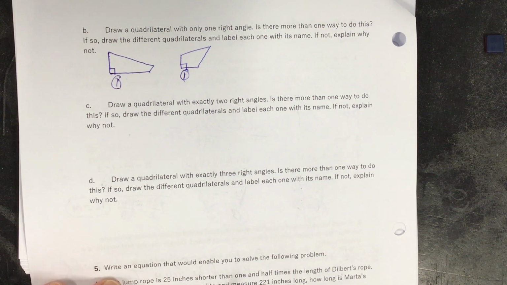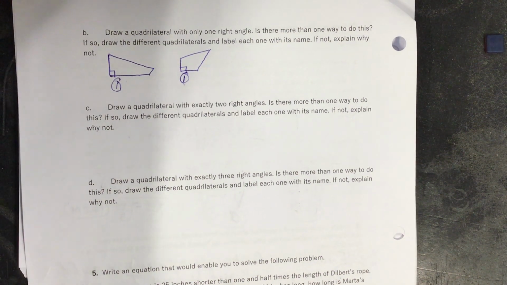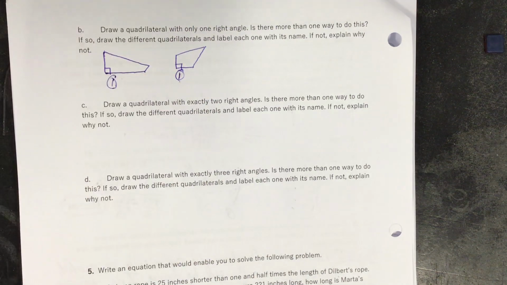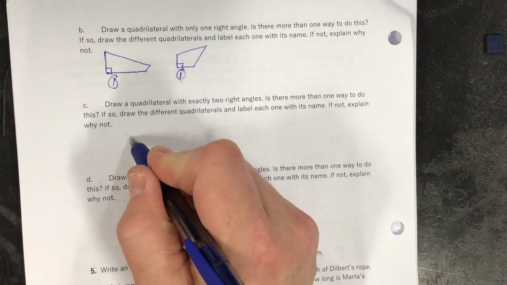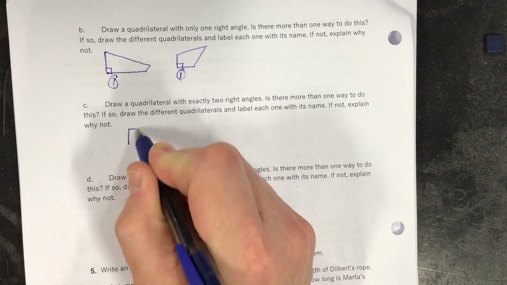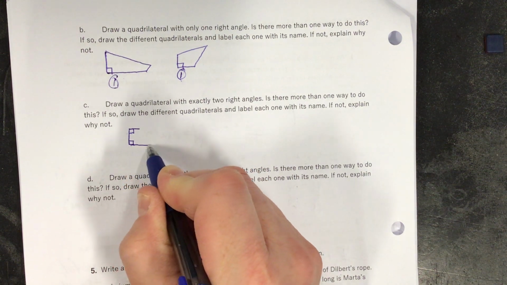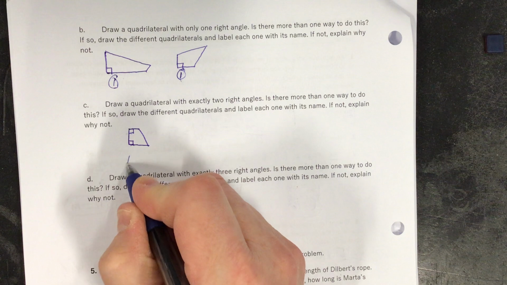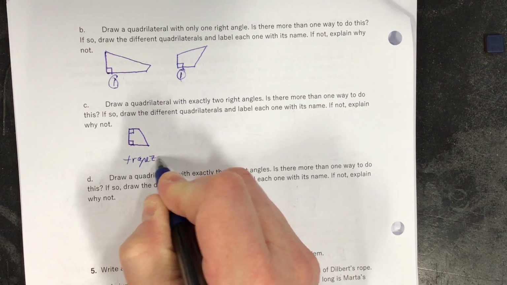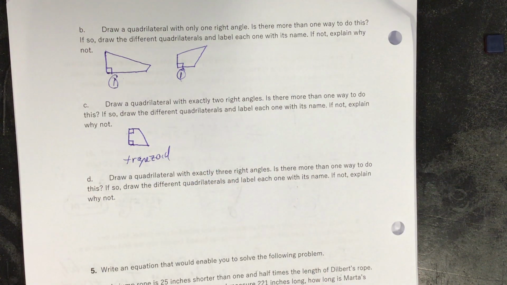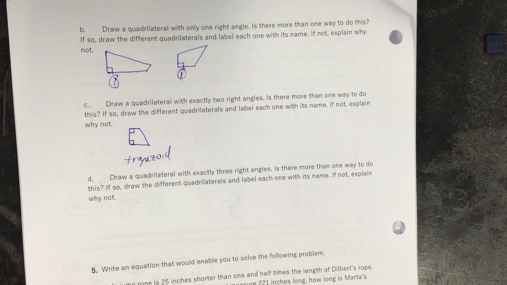Letter C, draw a quadrilateral with exactly 2 right angles. Exactly 2 right angles. So, let's see. I have one right angle here, one right angle here. I guess I can do this. That's a trapezoid. I think that's it.